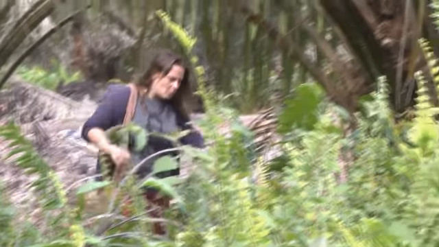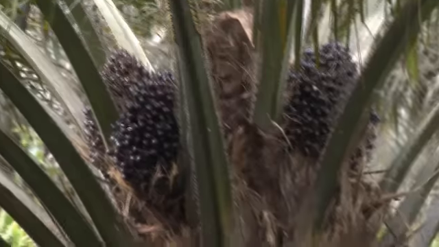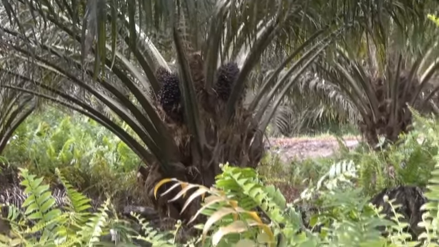So we're just in the older palm oil plantation. We're heading to the CIFOR plot. We're now in CIFOR's little research plot in the palm oil plantations at SMP near Jambi. The palms here are 7 years old now. They're just coming up to 7 years old. They're on peat.